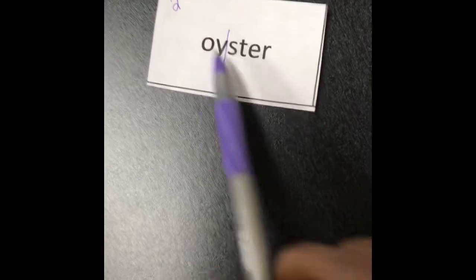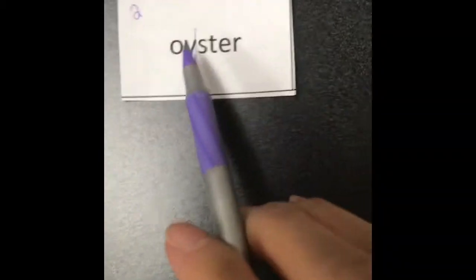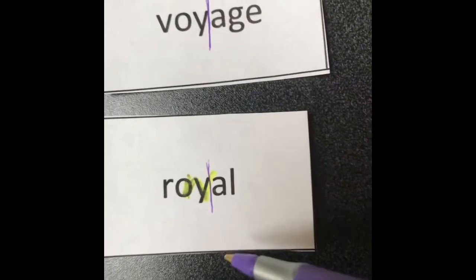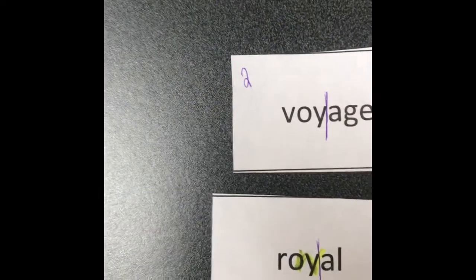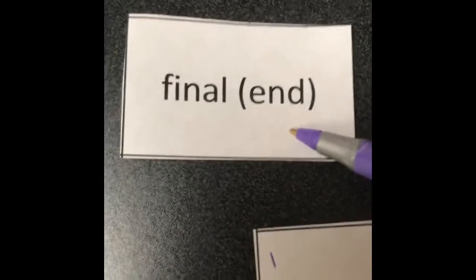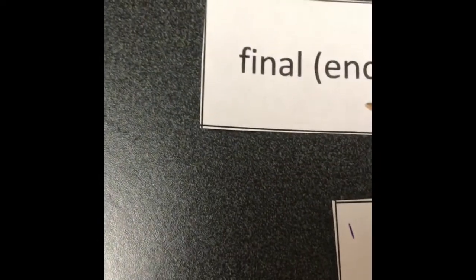Now I want to come over and I want to talk about these 3 right here. Okay, so while this was at the beginning, and while this OY is spelled in the middle, because there are 2 syllables, this really does make a difference. So what I know about OY is that if the sound OI is at the end of not just a 1 syllable word, but multi-syllable, if it's at the end of a syllable.